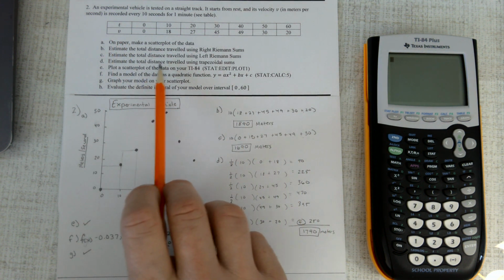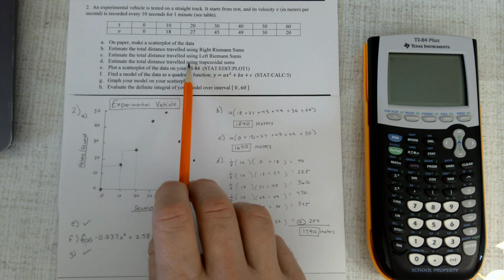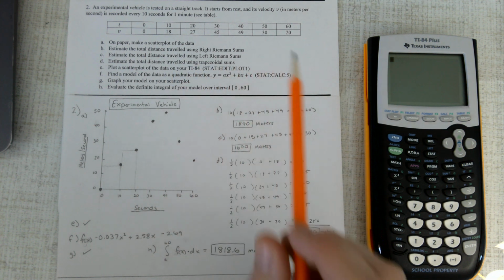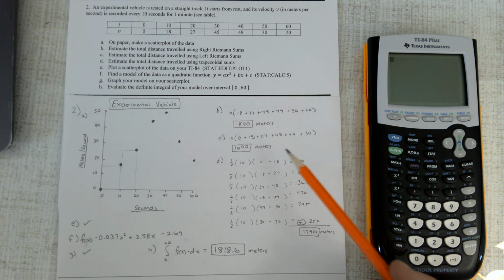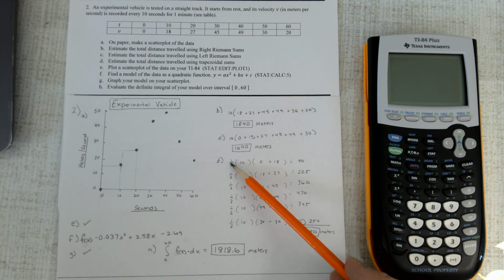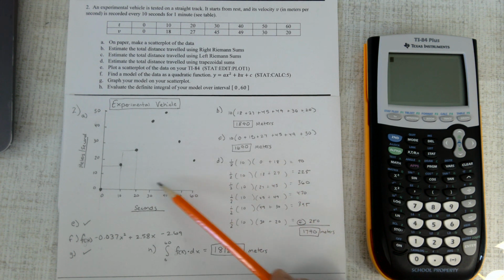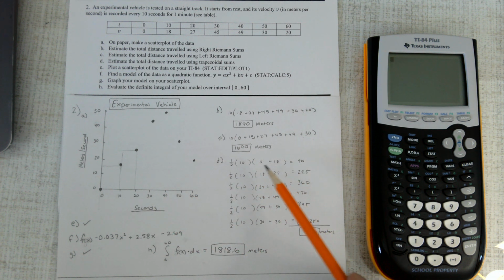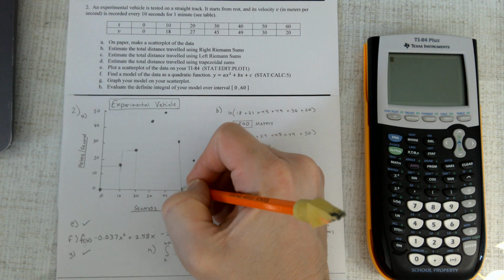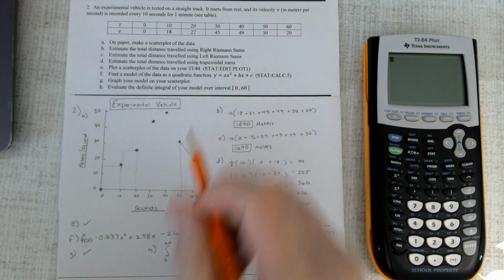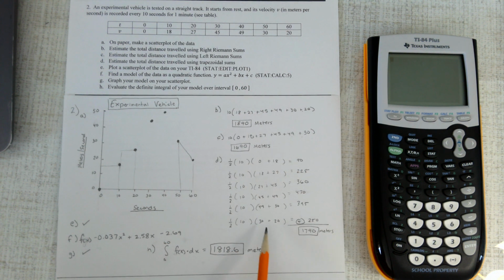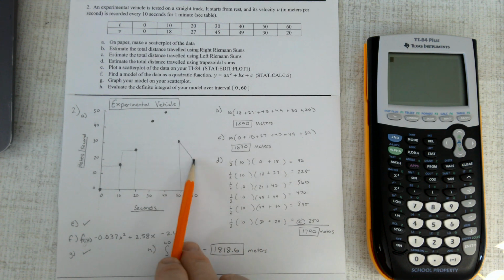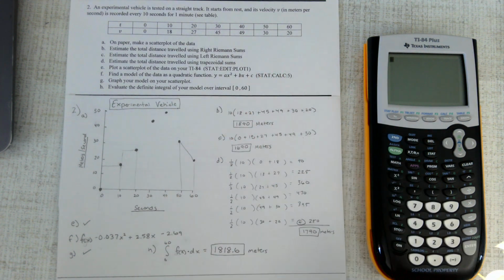Part D, it says estimate the total distance using trapezoidal sums, and I just make yourself a neat chart organized like this. It's 1/2 the height, which is the width in this case, and the left and the right endpoints. And notice the pattern here: 0, 18, then 18, 27, 27, 45. You're building this trapezoid right here, and the last 2 points are the 30 and the 20 right there.